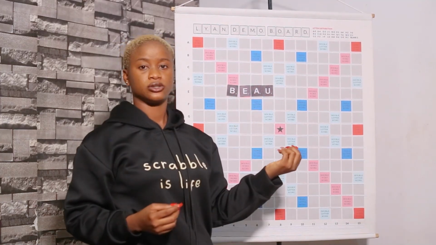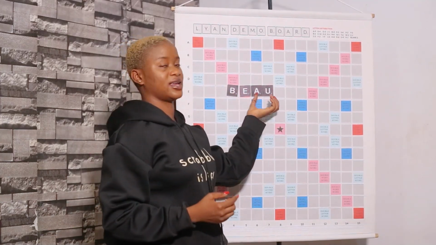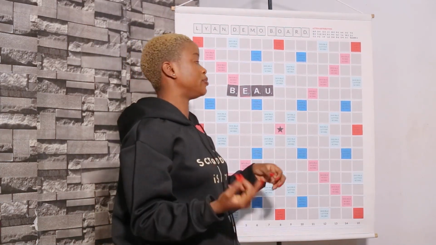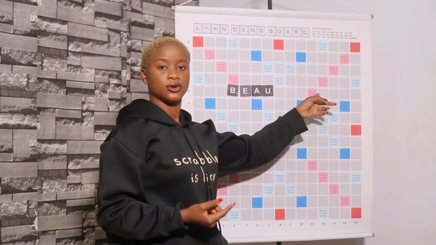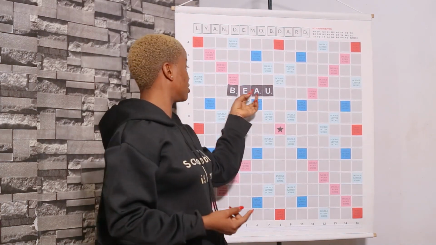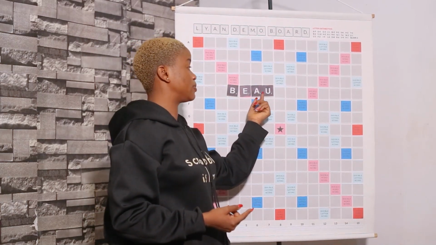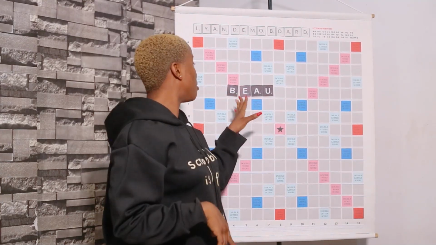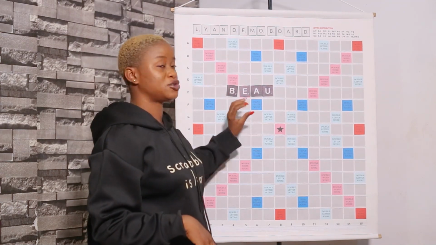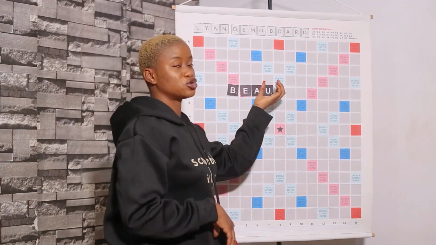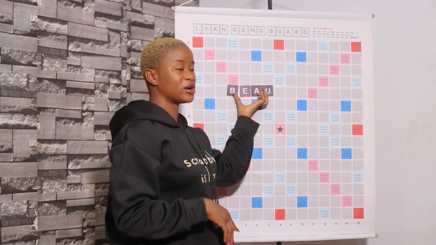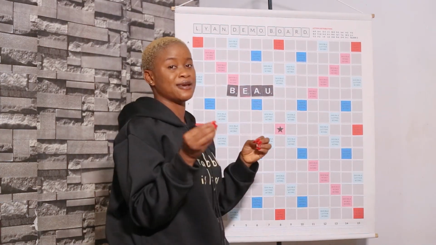This is a word, so I must calculate everything here and multiply by 2, because it is on the pink one. So if I'm to calculate this now, it's going to be 3 plus 1 plus 1 plus 1. That's 6 times 2, that's 12. Don't worry, I'll explain the whole calculation part later. But for now, that's what double word means: what this word gives you as your scoring point, times 2.